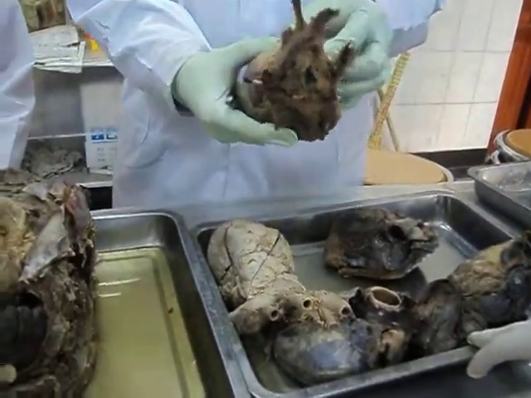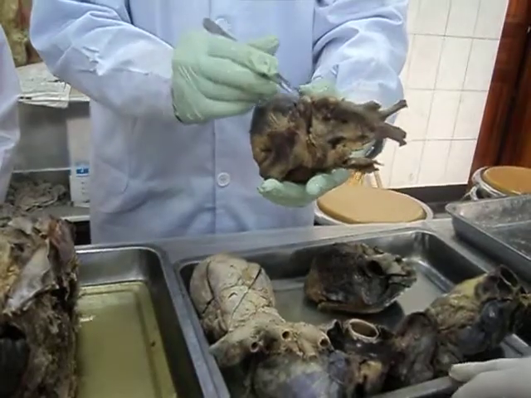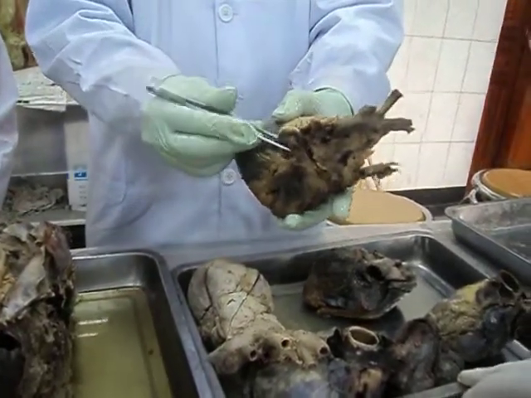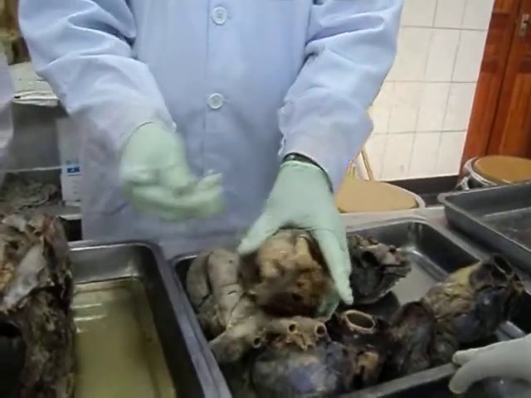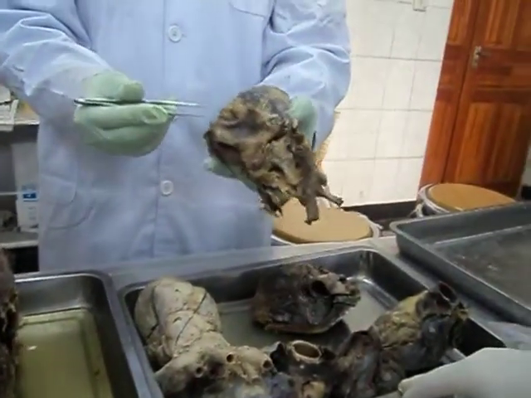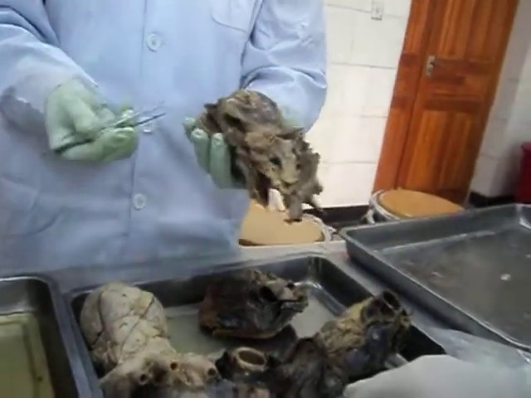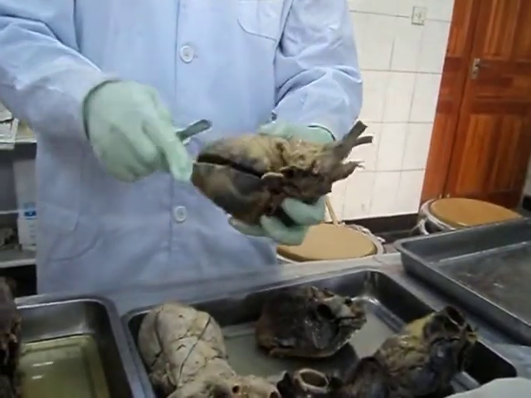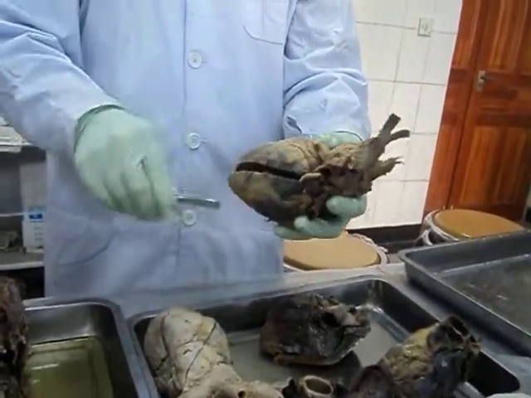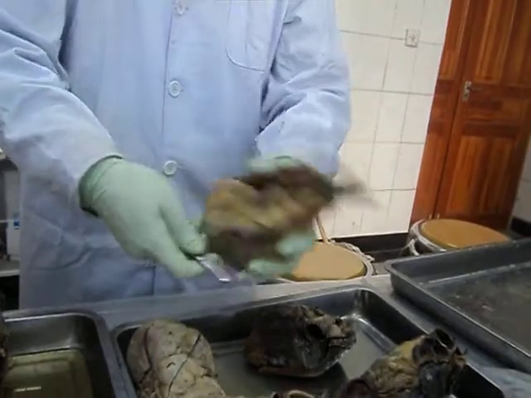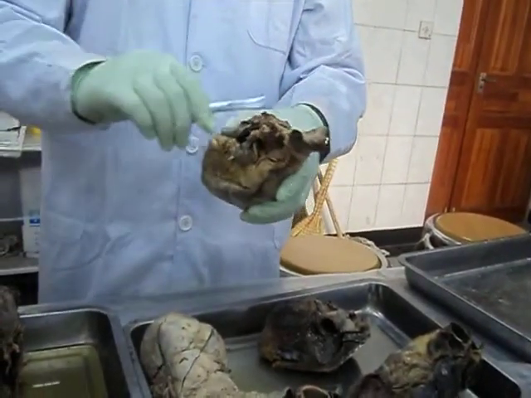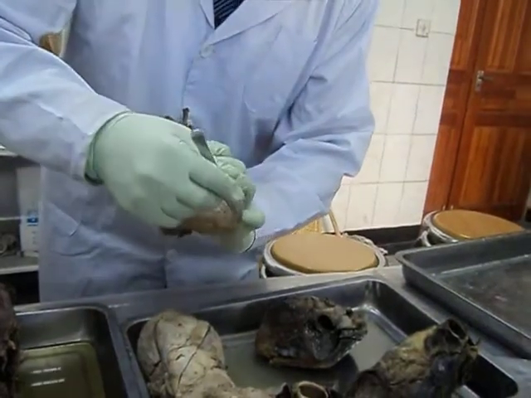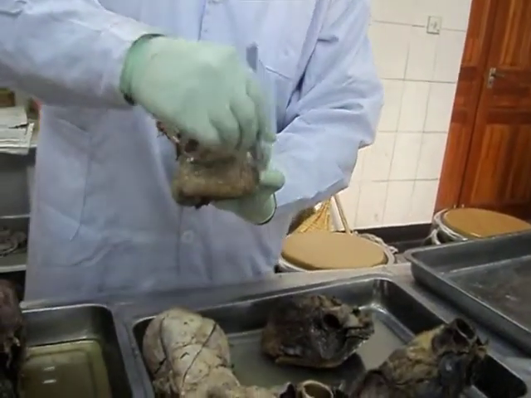This is the left auricle, and this is the right auricle. These are some important structures of the heart. The sternocostal surface, the diaphragmatic surface, the cardiac base, and this is the cardiac apex.